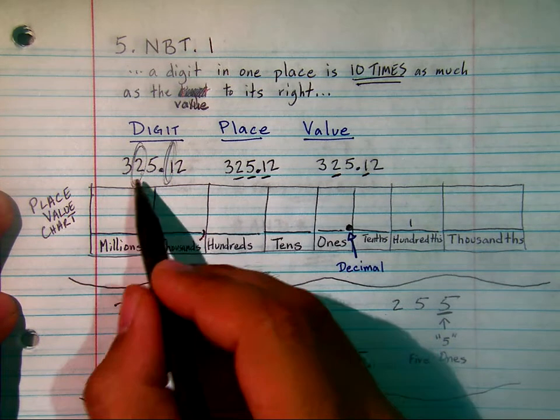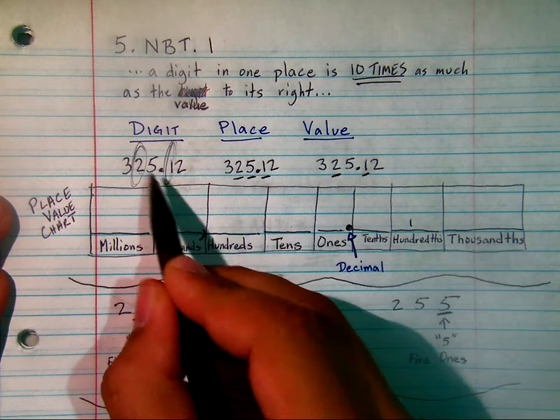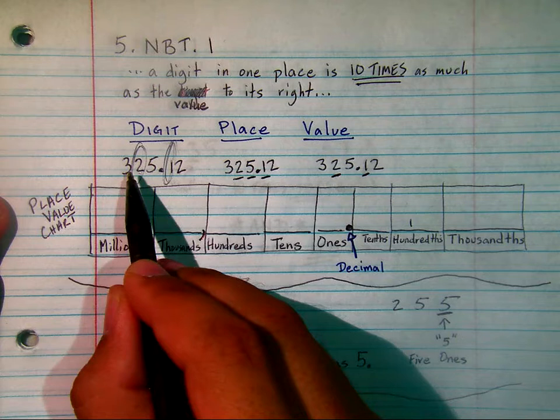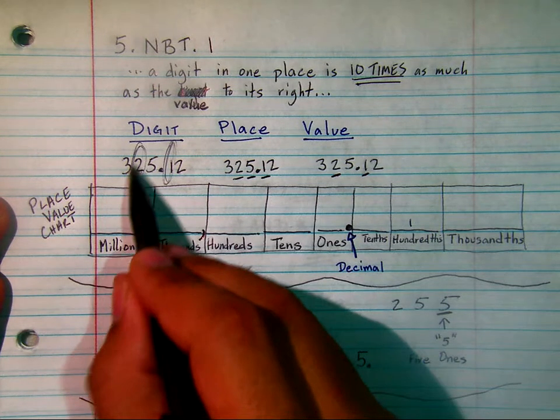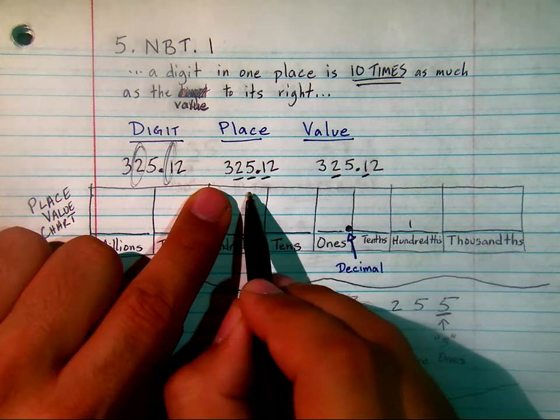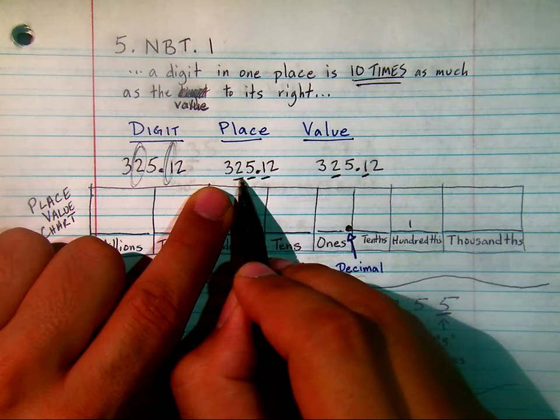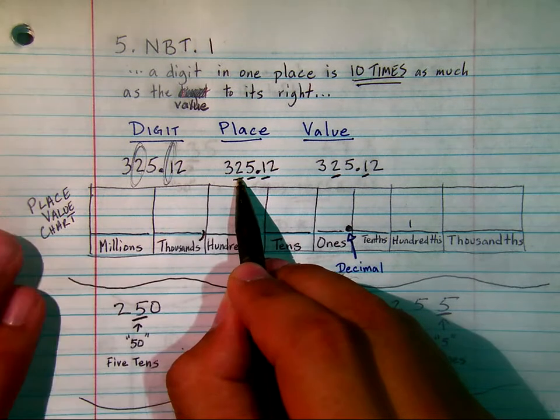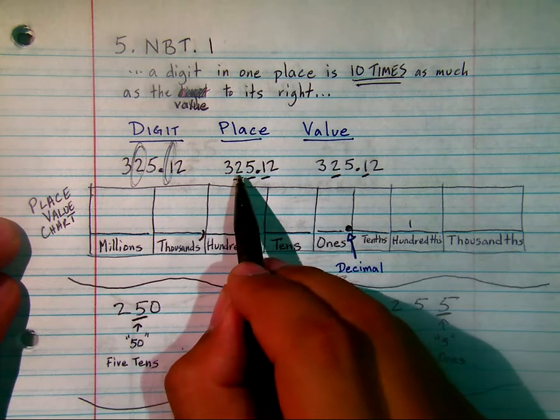325.12, those numbers, the 2 here and the 1 here, those are digits. That's the digit 2. That's the digit 1. That's not a big deal. It's just what they are. Well, when you're referring to place, that same 2 is in the tens place. So that means something different.